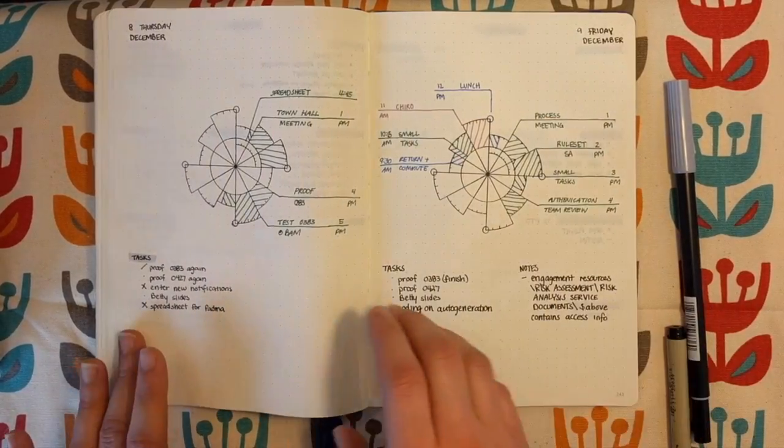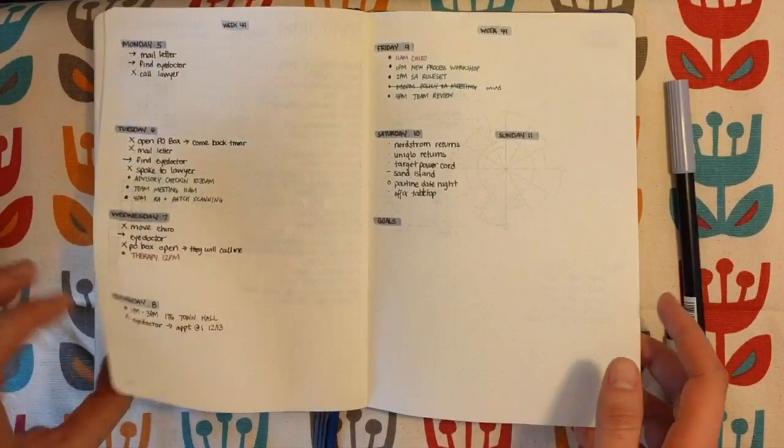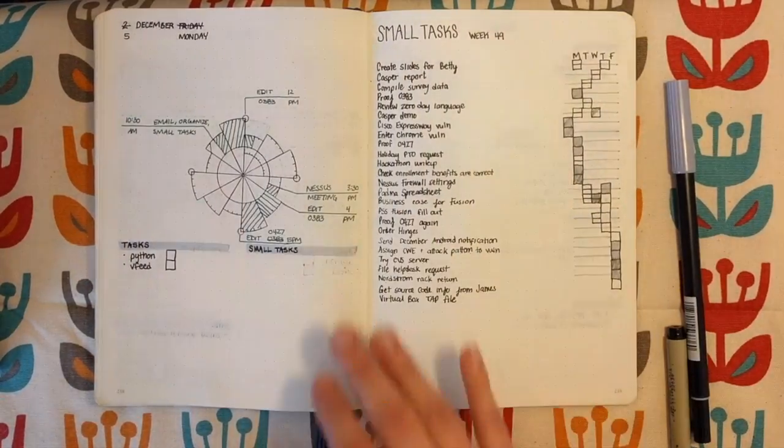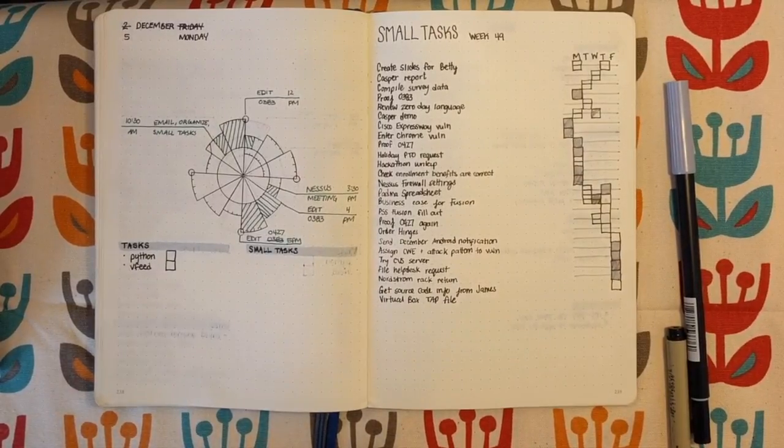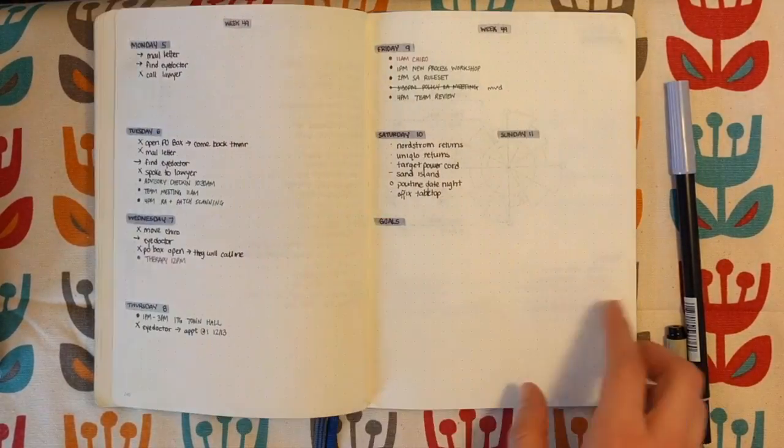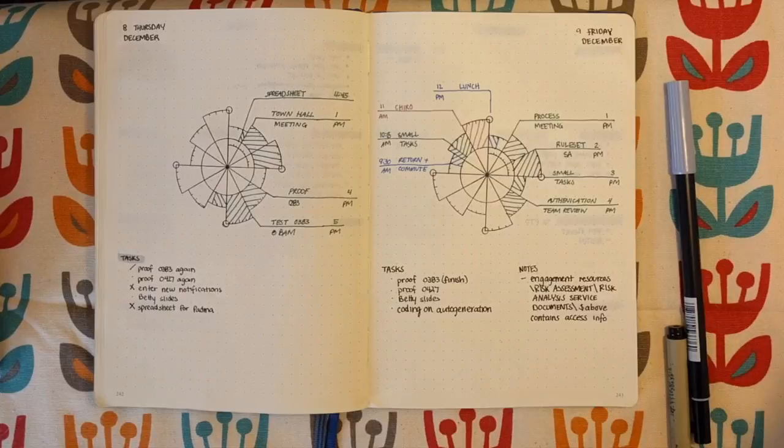Because otherwise, I will go to my small tasks list and just do everything on here. And be like, oh, I did a lot of work today. But if I'm doing like 30, 10-minute things that aren't as important as my larger projects, I'm not being productive. So I personally have to check myself before I wreck myself.